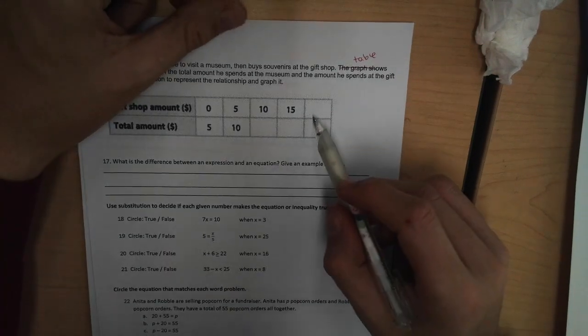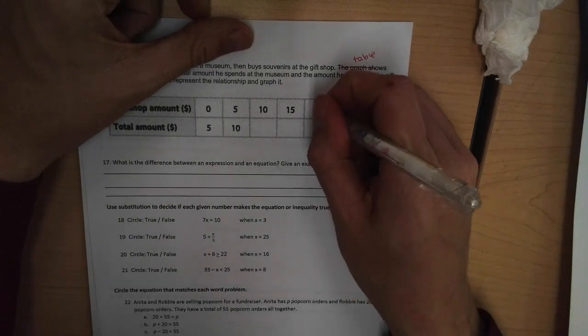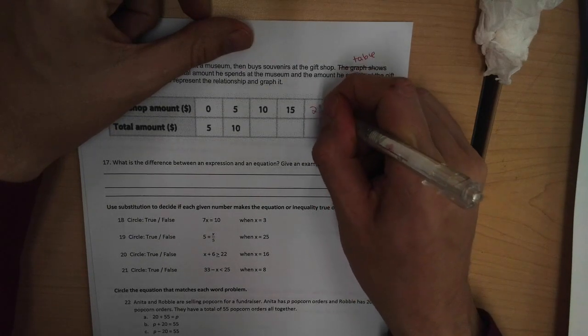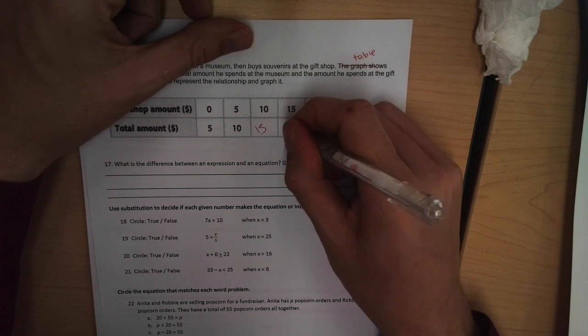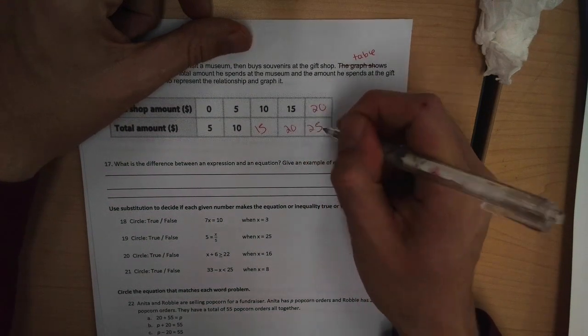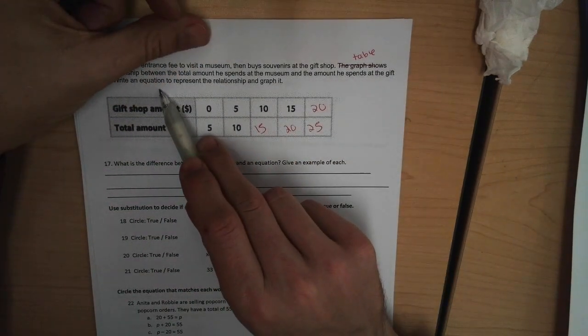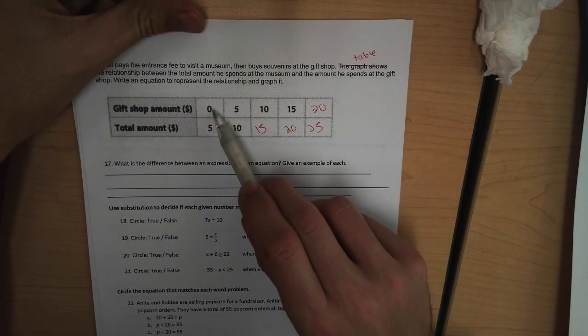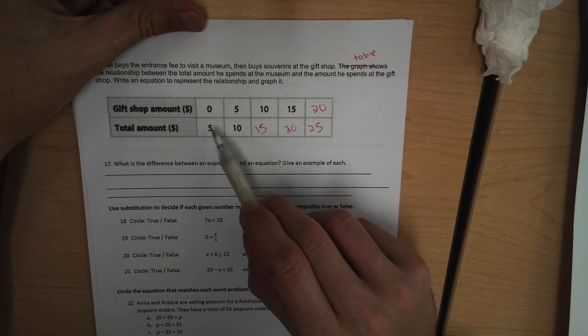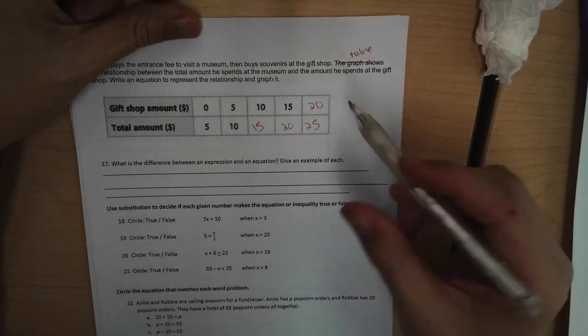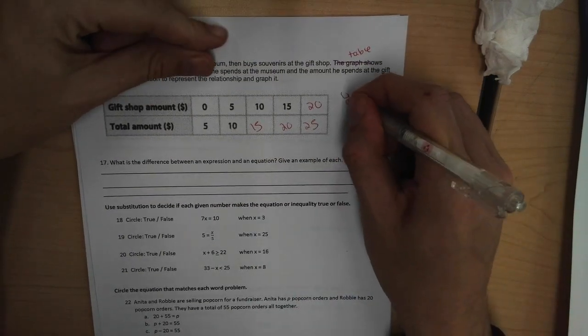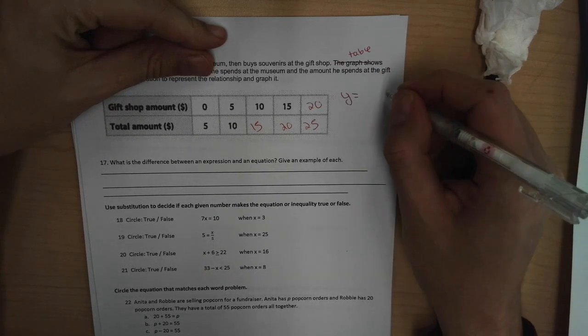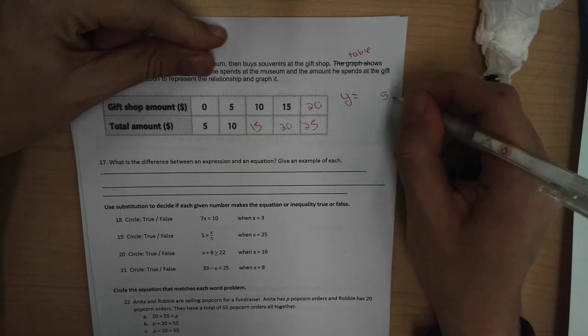If you look at the graph, you can see that it's increasing by 5 each time: 10, 15, 20, 25. We're asked to create an equation for the following. Remember that when x equals 0, that will be your y-intercept. So we look at our equation, y equals 5.